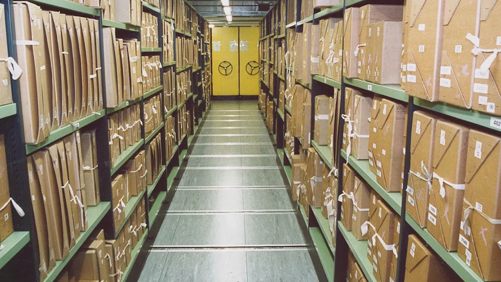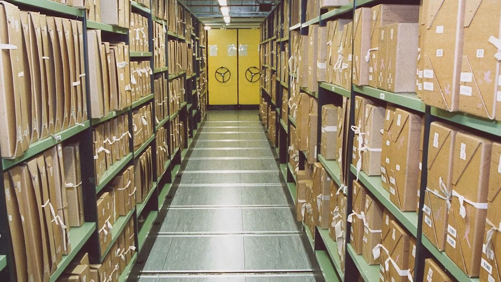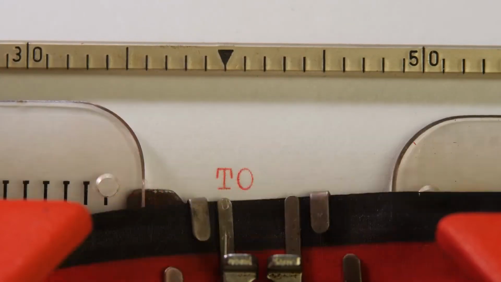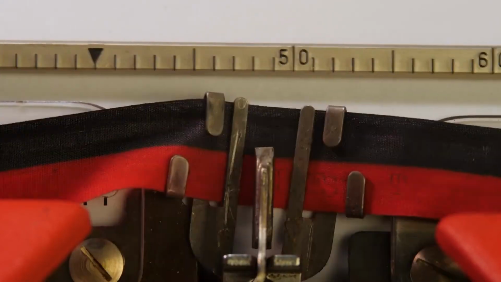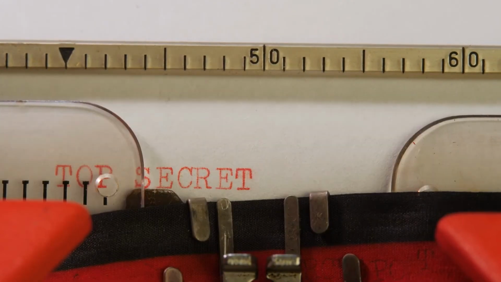When your archive is open for public use, there are times when the documents being requested are classified. This can pose a problem for the researcher as well as the archivist.